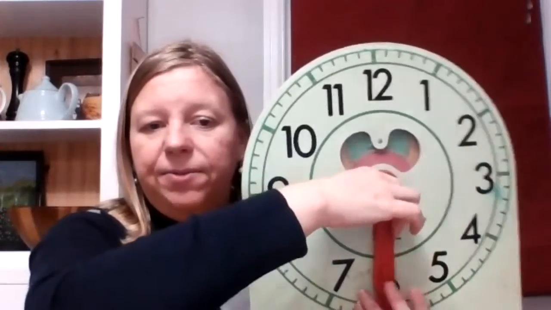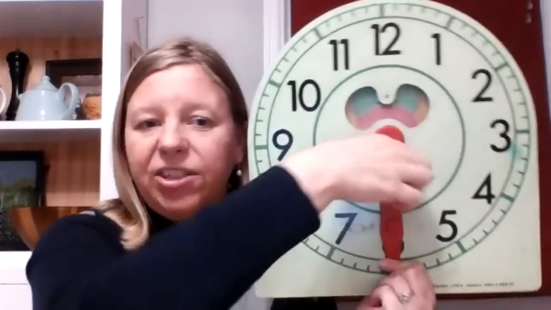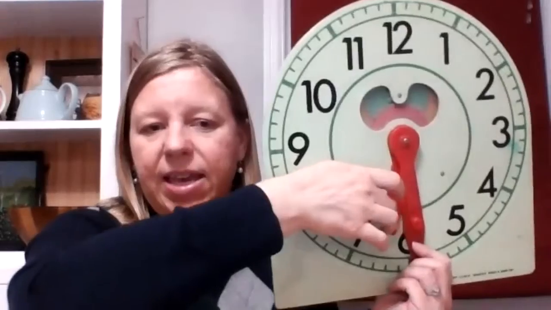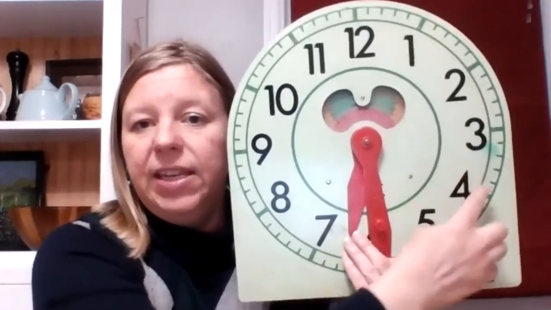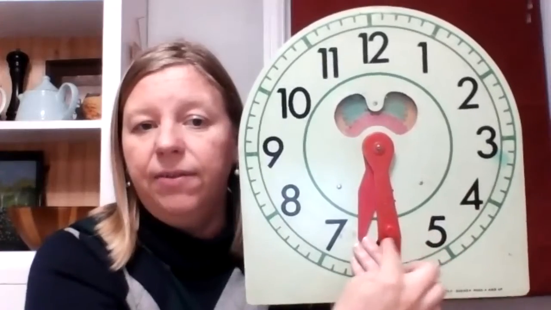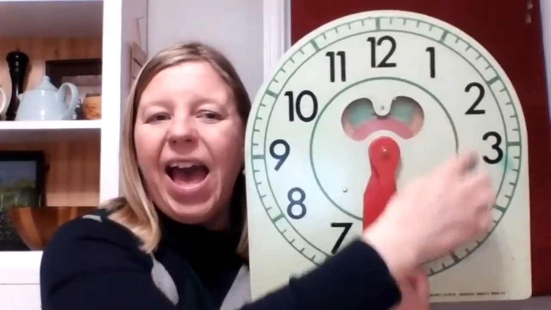5, 10, 15. And we have both our hour hand and our minute hand pointing to the 6. Actually, the hour hand by now is halfway between the 6 and the 7. So we say 6, 15, 20, 25, 30. 6:30.